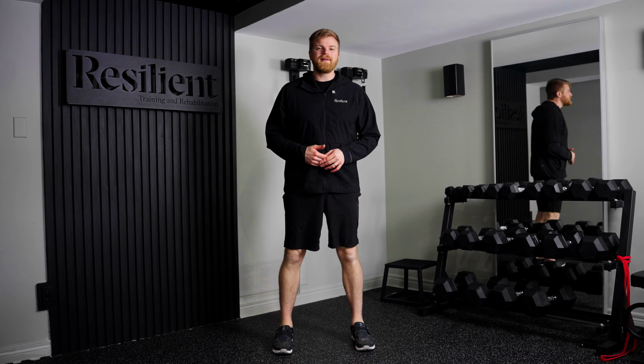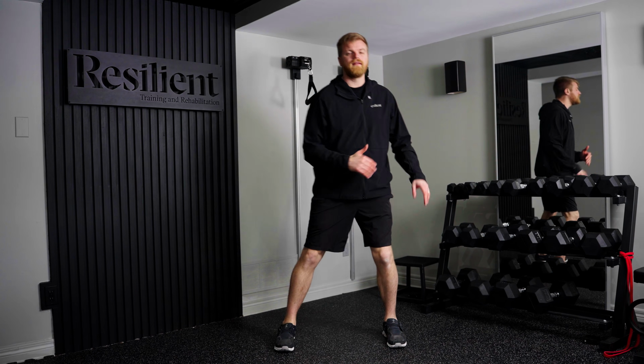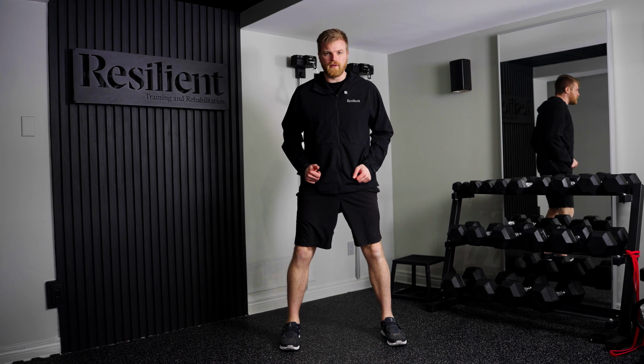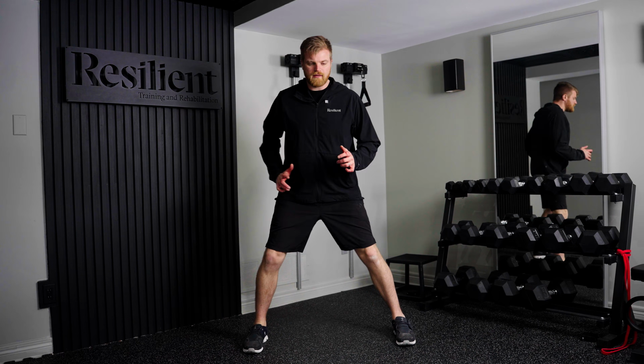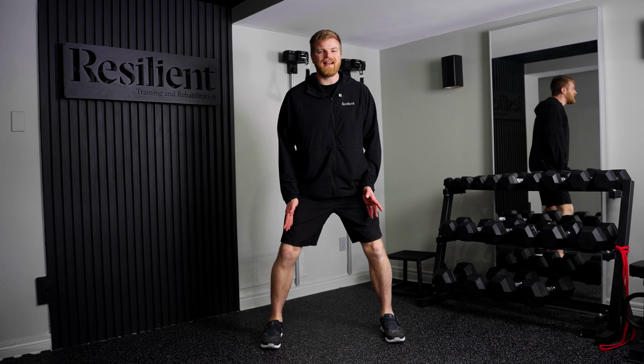So now we're going to progress to something standing. So we're going to do a lateral lunge to cross connect. So in order to set up for this position, we're going to have our feet outside of shoulder width apart. I don't want it too wide because then when you go over, you're just going to hyperextend this knee. I want to make sure the knees can stay nice and bent.